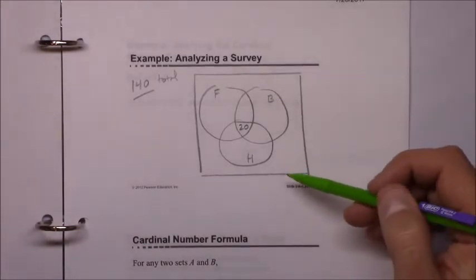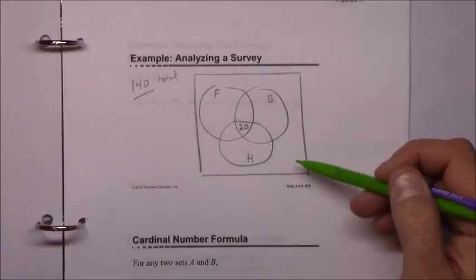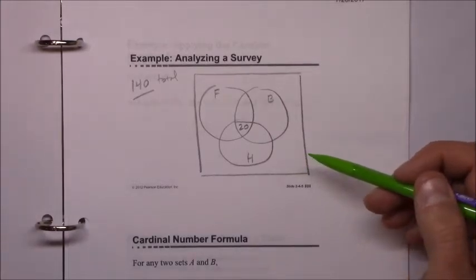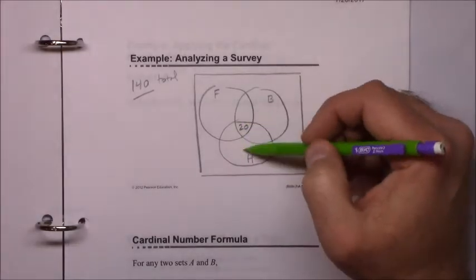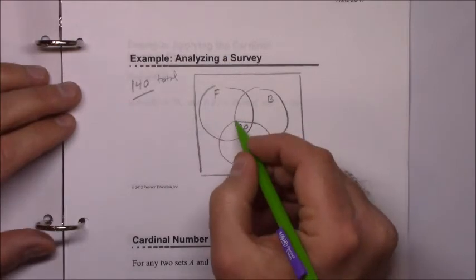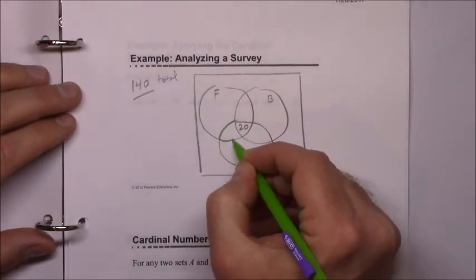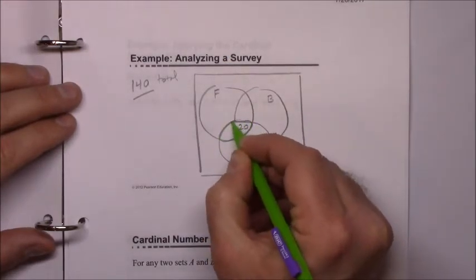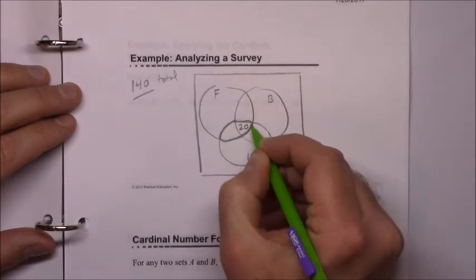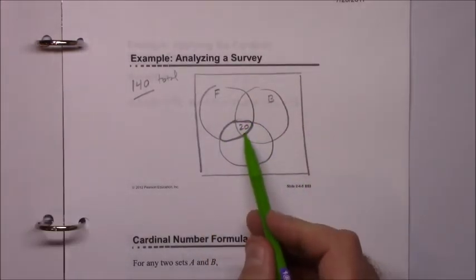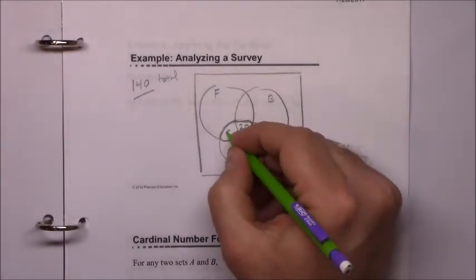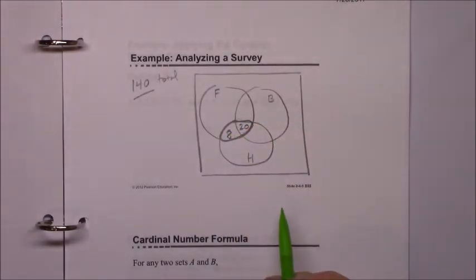Now, I'm going to go up from there. And I'm not going to keep flipping back and forth, okay? I'm just going to read them off as we go. We're told that 28 like football and hockey. So here's football and hockey. They intersect right here. So this intersection needs to contain 28 individuals. We've already got 20 of them, so we need 8 more in this region.